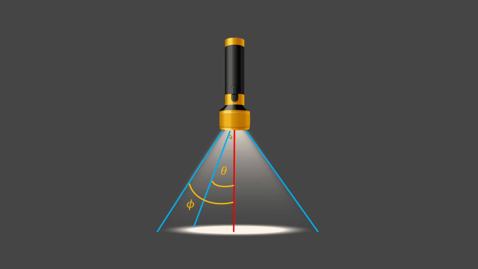In this image, the blue lines depict the light direction, extending from the fragment towards the light source. The red line represents the spot direction. The angle phi denotes the cutoff angle, which determines the radius of the spotlight. Anything outside this angle remains unlit by the spotlight. The theta angle signifies the angle between the light direction and the spot direction.